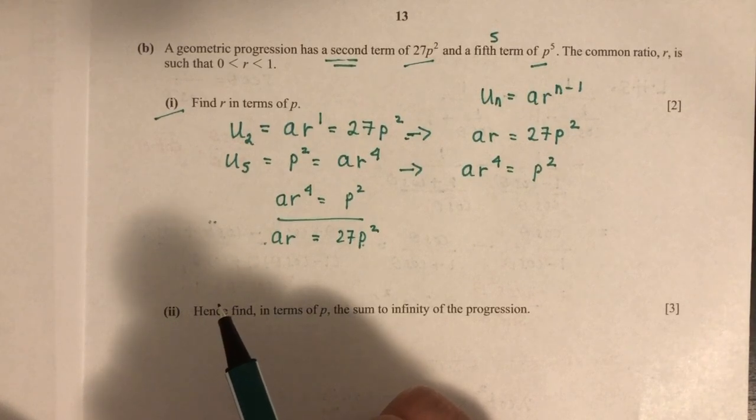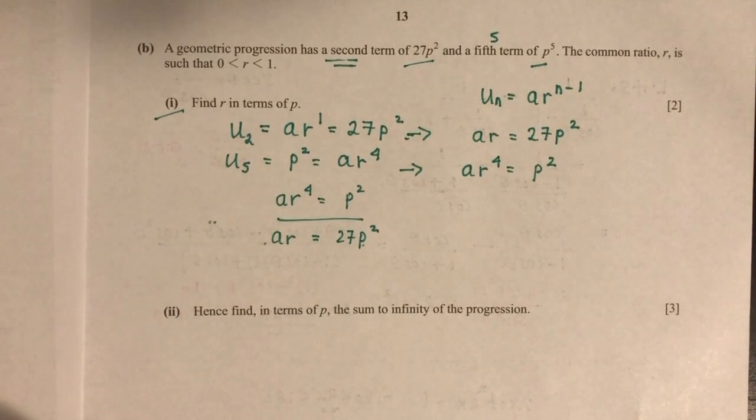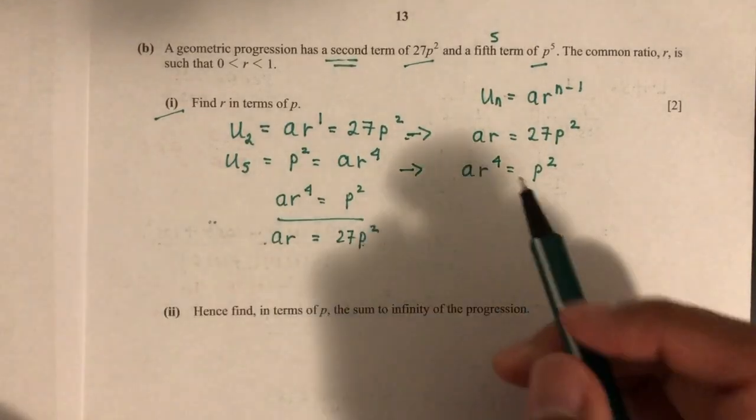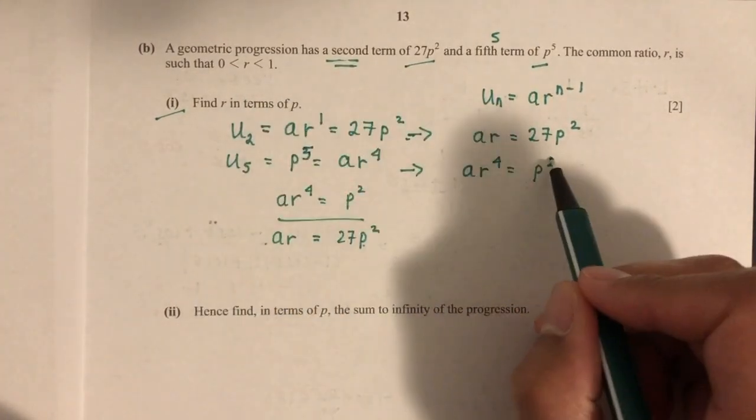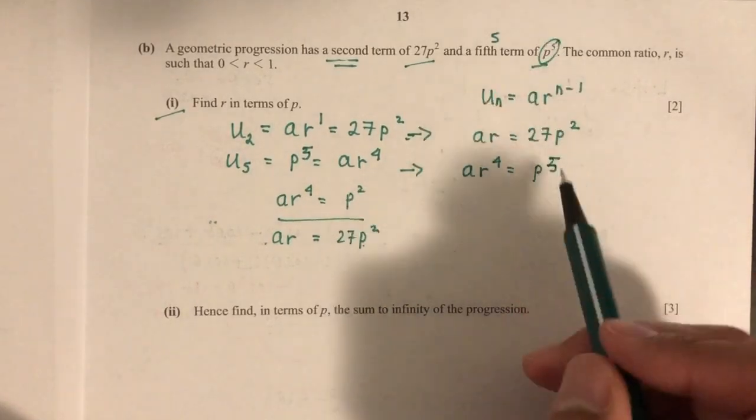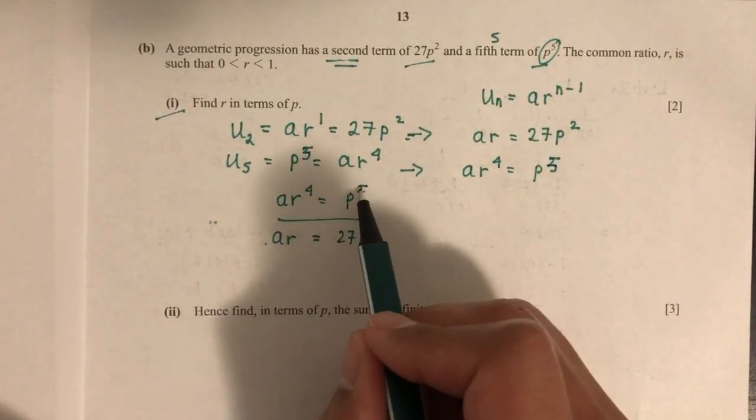So we have to find the value of r in terms of p. This one will not work out, so let's try something else. The mistake here is p to the power of 5, not p squared. So this one is p power of 5.